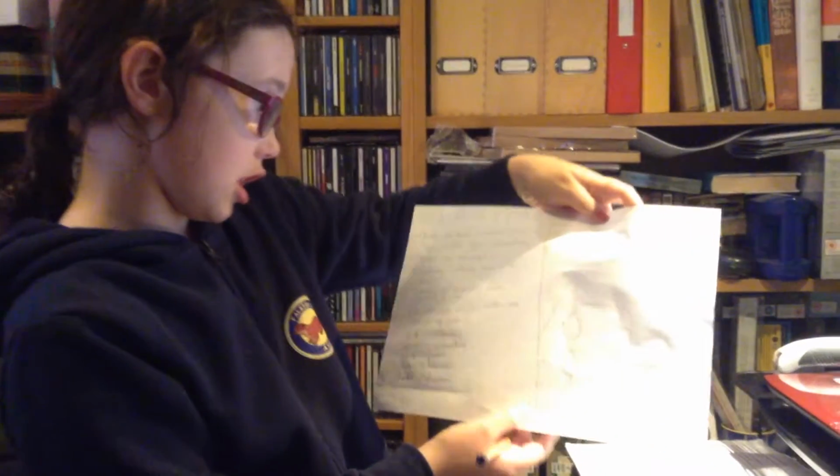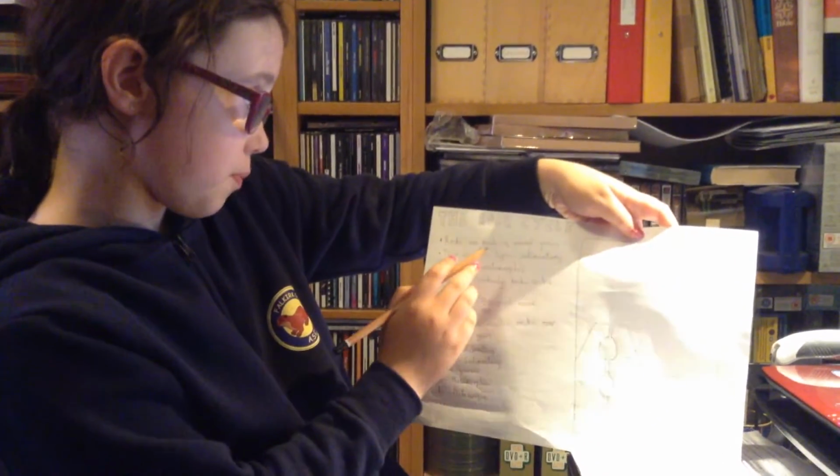Now, Katie's going to tell us all about her homework for this week, which was all about learning about rocks. Katie, you're going to tell us what you've learned? Yeah. Okay. So this is the rock cycle.